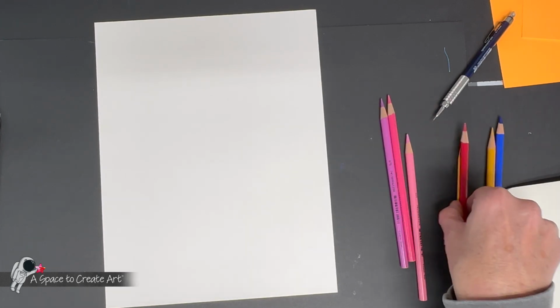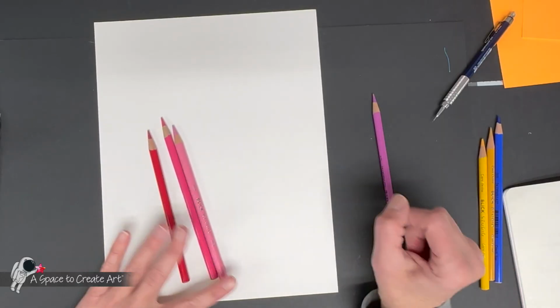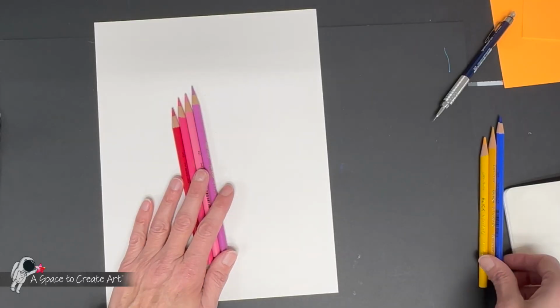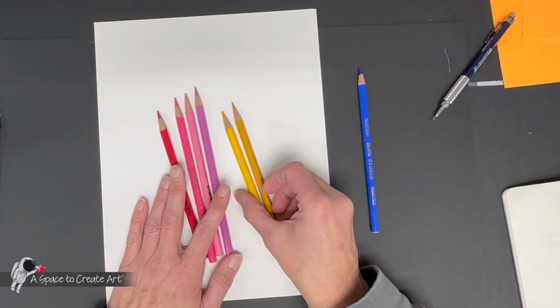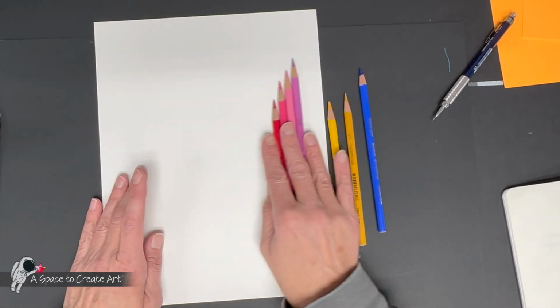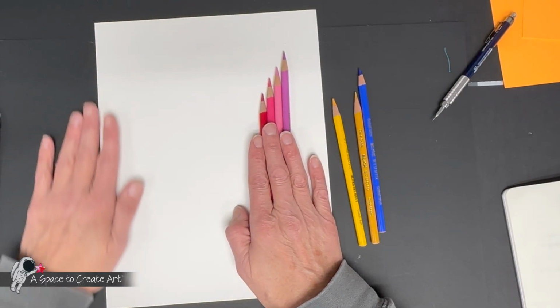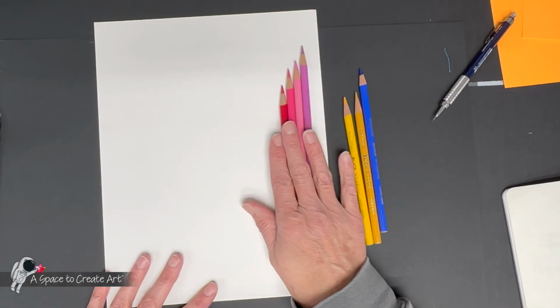I'm gonna do my cupcake with red, dark pink, light pink, and maybe a little bit of purple, I'm not sure. And then I'm gonna do a blue background, and I'm gonna do the wrapper in kind of a goldish yellow, okay? So you can really do your cupcake in any colors that you want, as long as you have 3 different shades or tints of the same color.